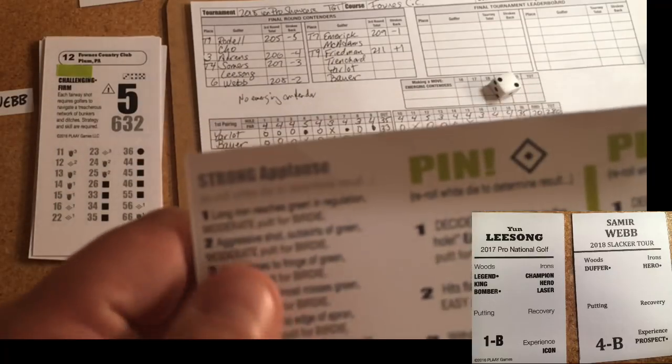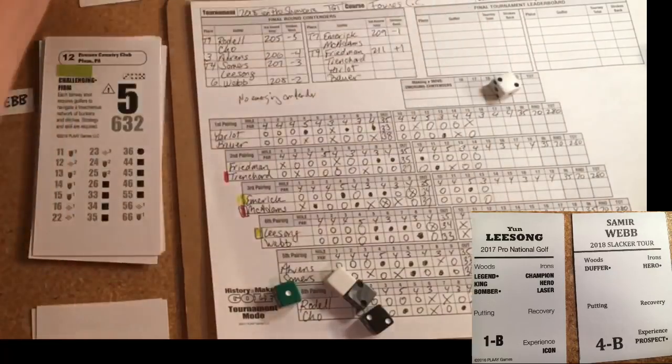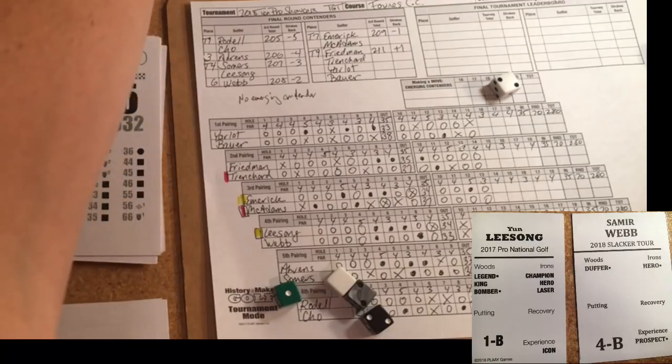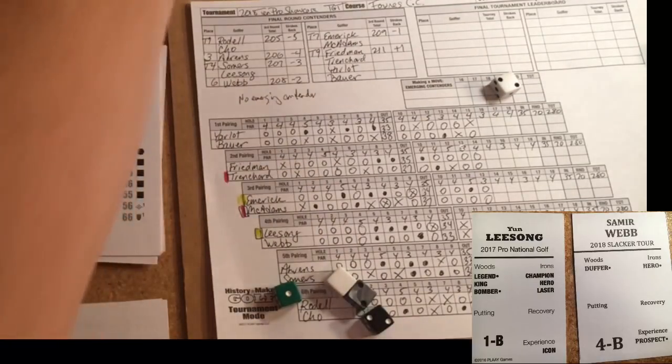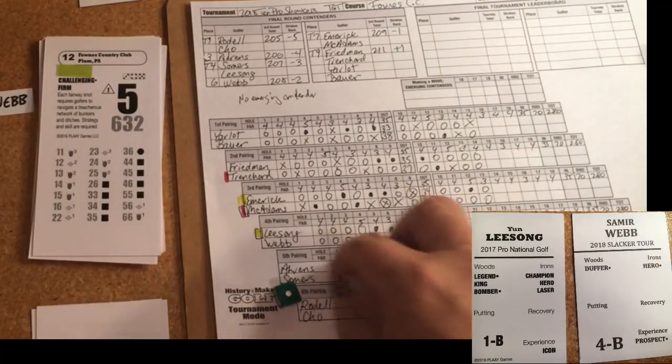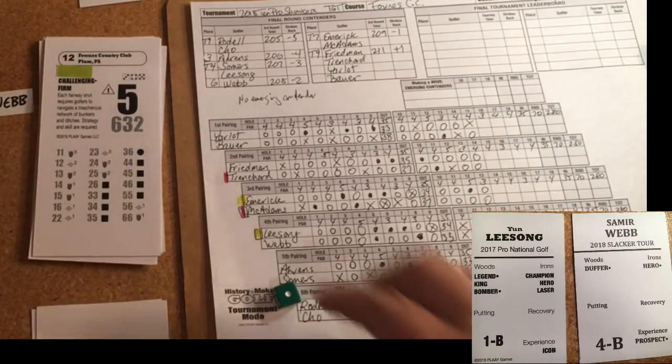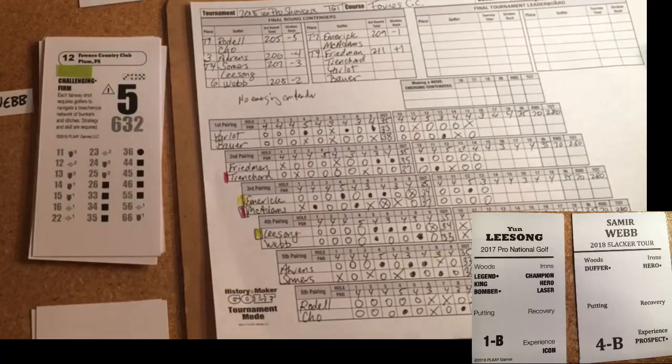So maybe a chance at a moderate putt for birdie when we re-roll the white. It's a 2, so that will be a moderate putt for birdie. Actually, that will be an X difficult putt for birdie. He doesn't have any blue chips, so he needs a 1 to make it. He misses. So now that'll take it to easy par.